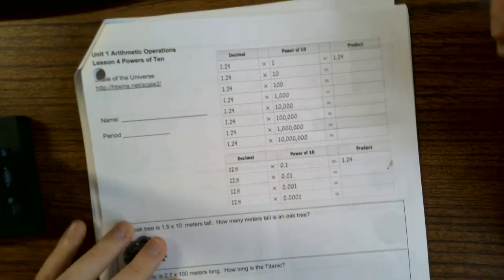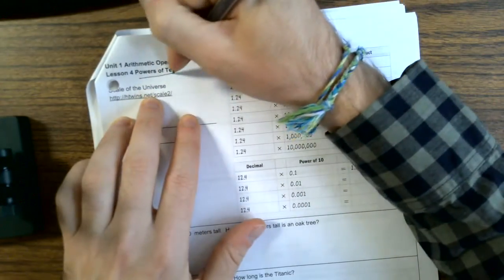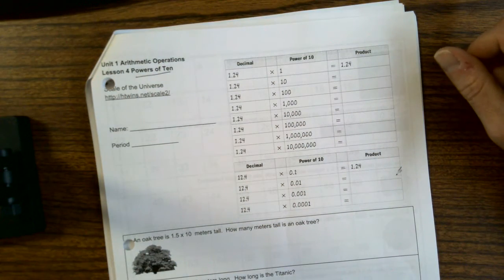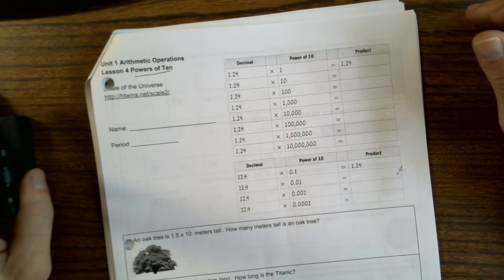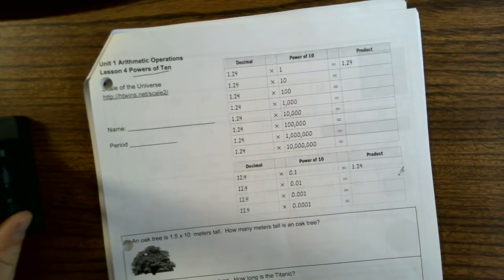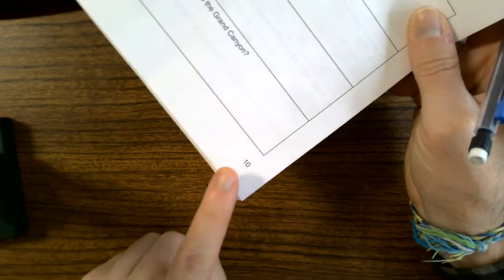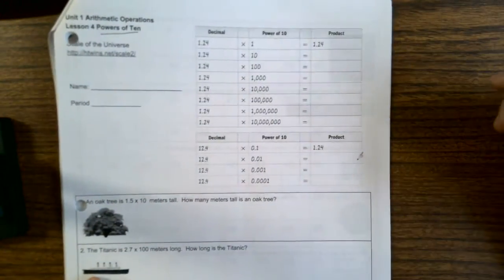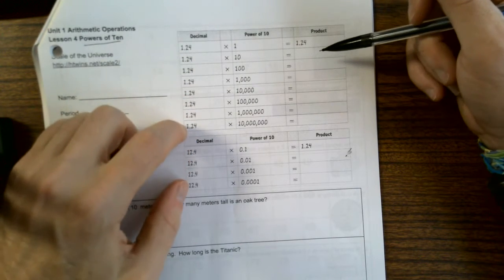Today, while you are at home, we're going to take a look at powers of 10, or multiplying or dividing by powers of 10. I'm going to show you a couple of shortcuts that you can use while working with the number 10, or a power of 10, to help you multiply or divide really easily. So if we're on page 10 of our Unit 1 packet, we're going to look at this top chart first.